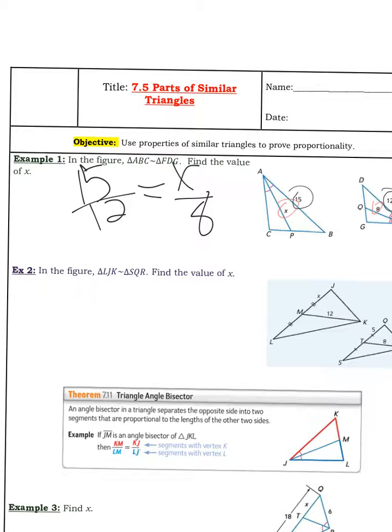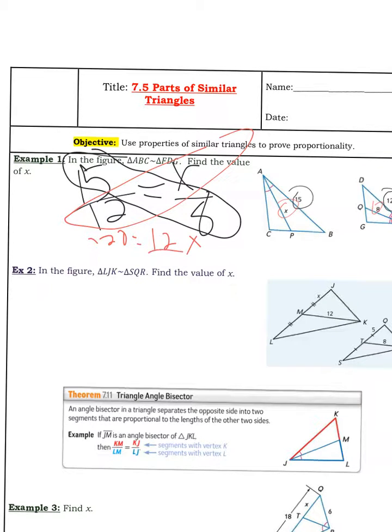But now it's just a process of cross multiplying 15 times 8, which is 120, and then we're going to divide it. So we have 120 equals 12x. So we're going to divide it by 12. And 120 divided by 12 is 10. And that's our answer.